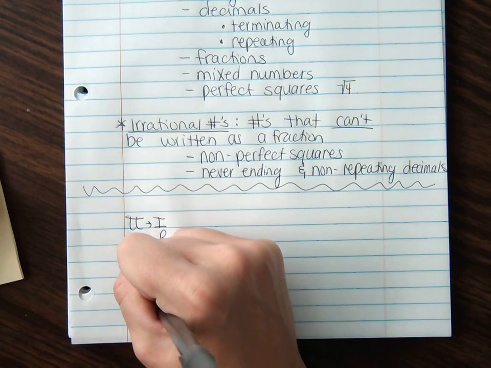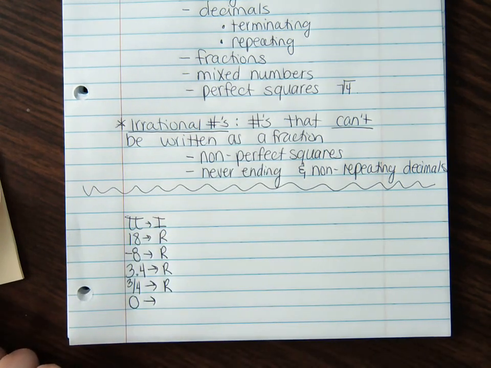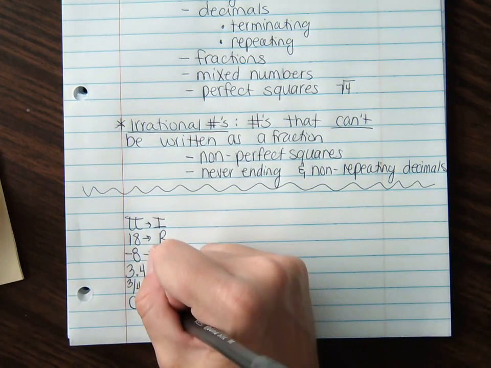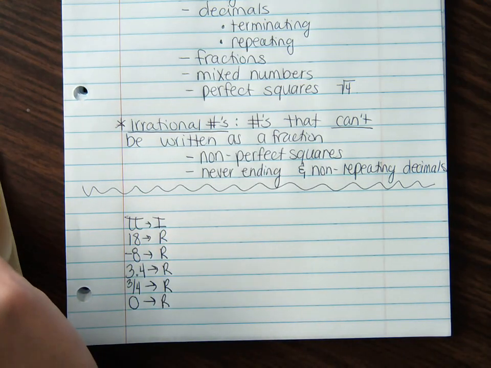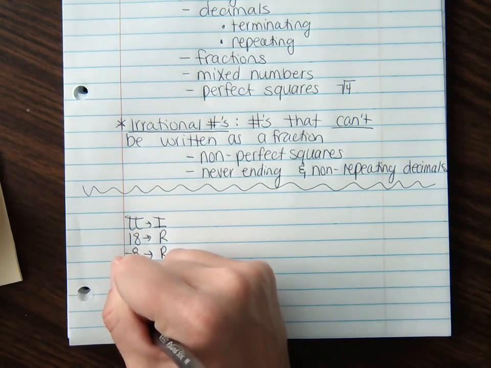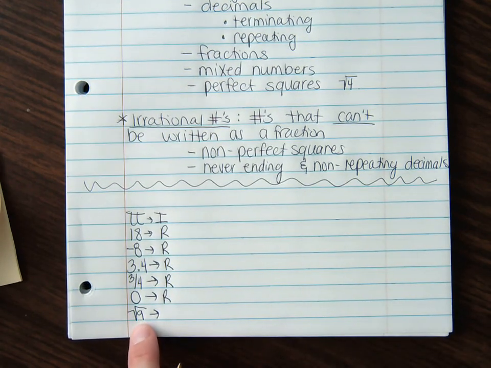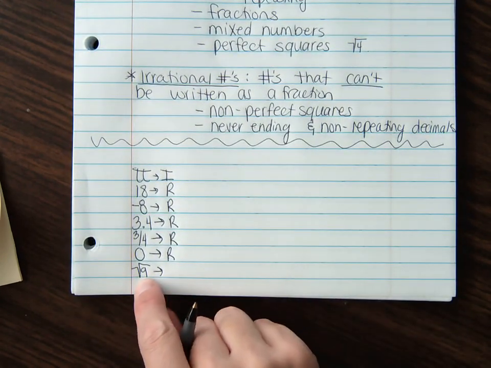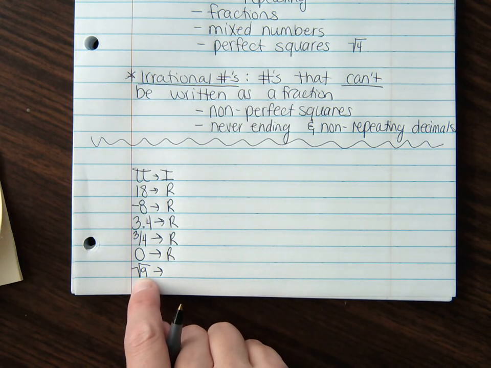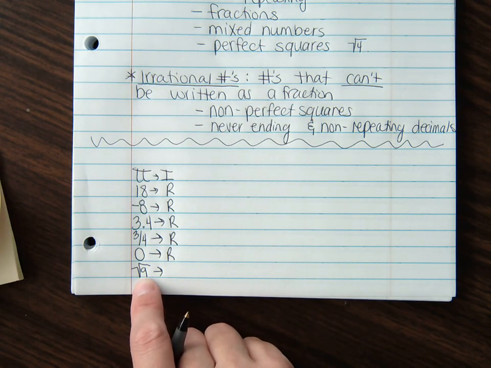0. Sometimes 0 is a little tricky for some. 0 is a whole number. So that is rational. The square root of 9. The square root of 9, we need to determine if this is a perfect square or a non-perfect square. So we made our perfect squares and our perfect cubes chart.